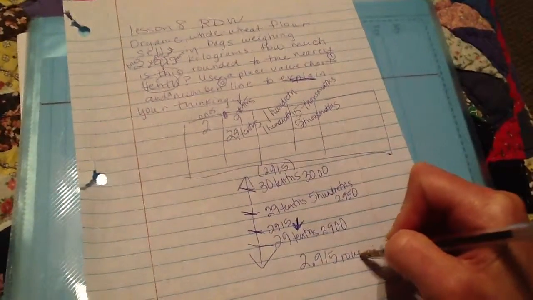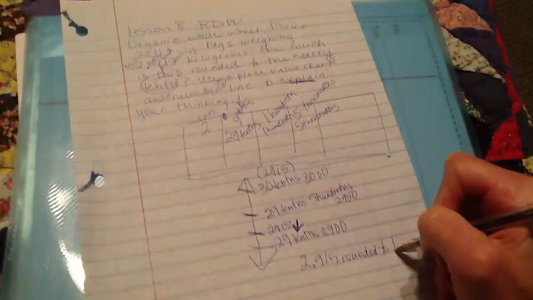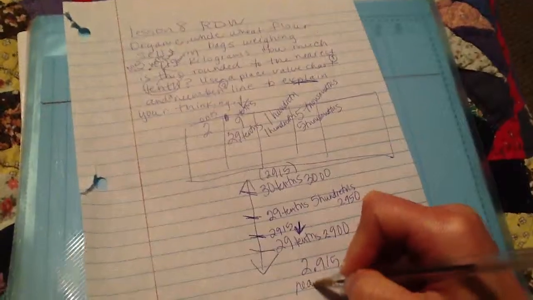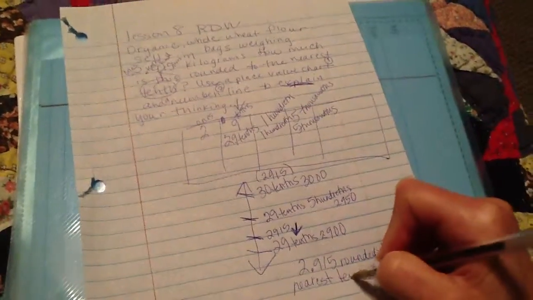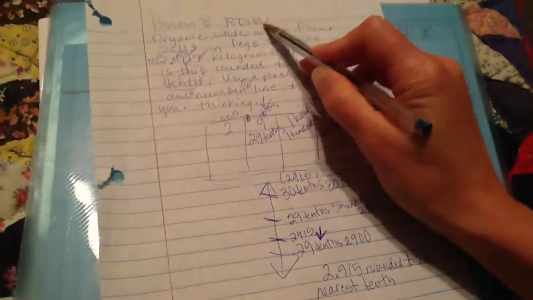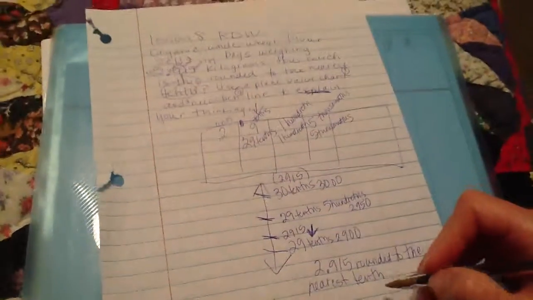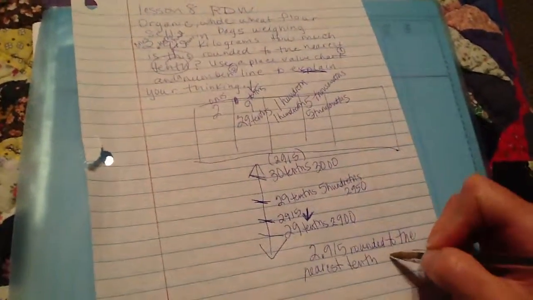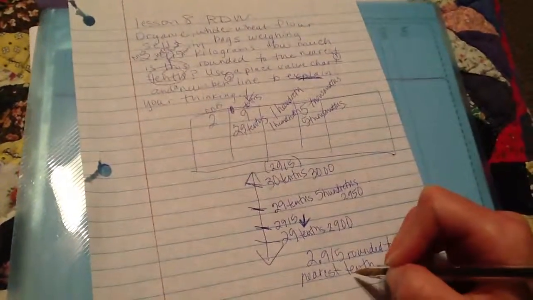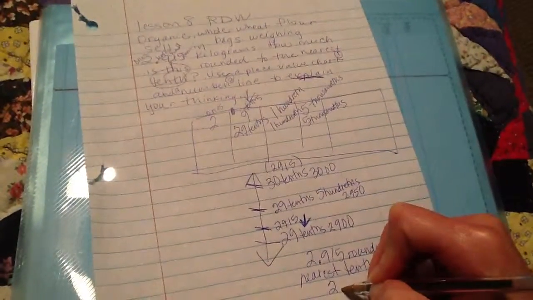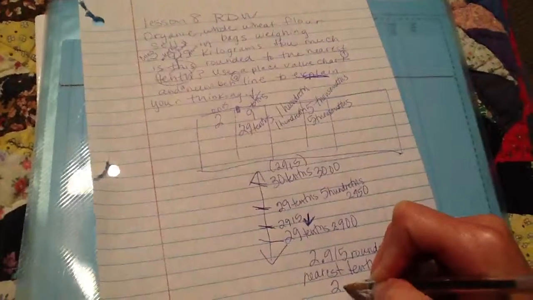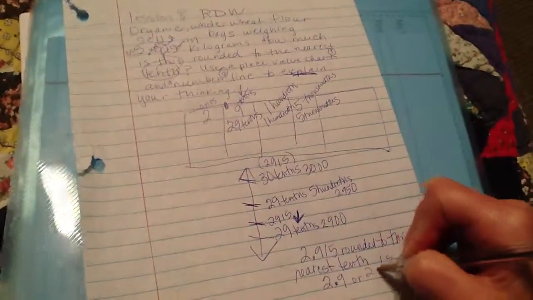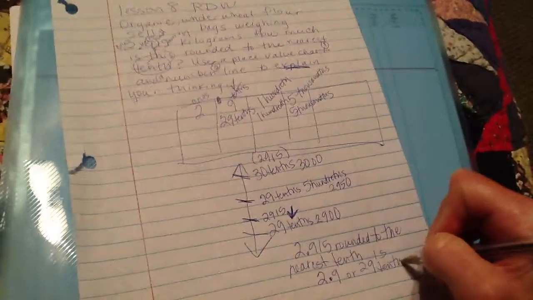2.915 rounded to the nearest tenth. Remember, this is part of the W in my strategy, the read, draw, write strategy. I'm writing my statement. Round to the nearest tenth is 2.9 or 29 tenths.